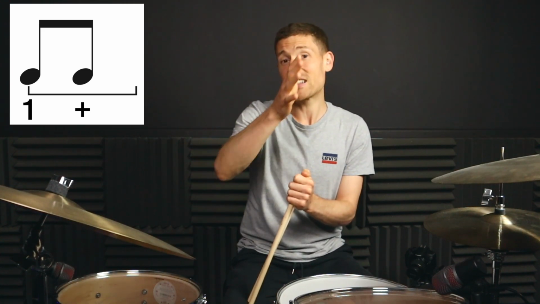So when we swing eighth notes, the first eighth note of each beat remains in the same position. They're still played right on the beat. It's the second eighth note that's changed position. The second eighth note is played later than usual.